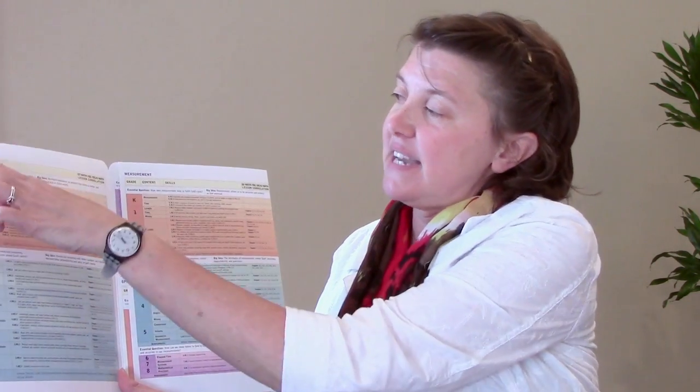Then you're going to find the standards, and they are divided into 5 different domains. And those domains are numbers and operations, operations and algebraic thinking, there is measurement, there's geometry, and on the very back cover, data analysis, statistics, and probability, so that you can find each domain separately.